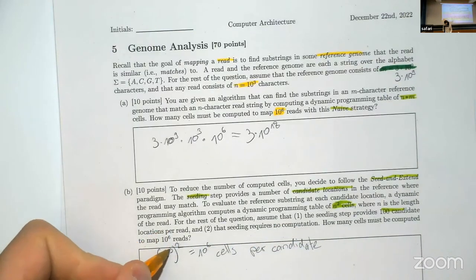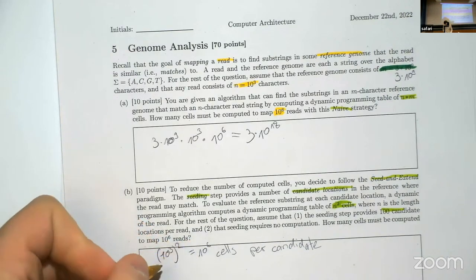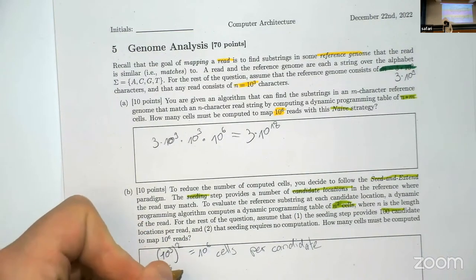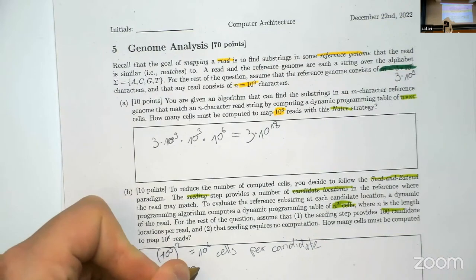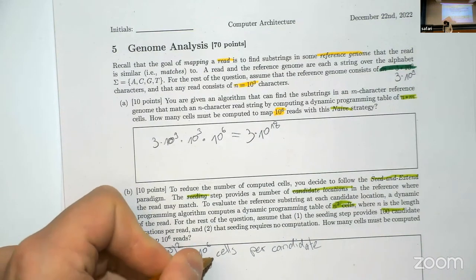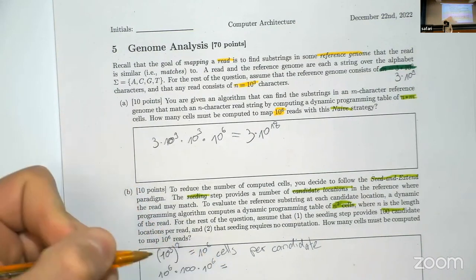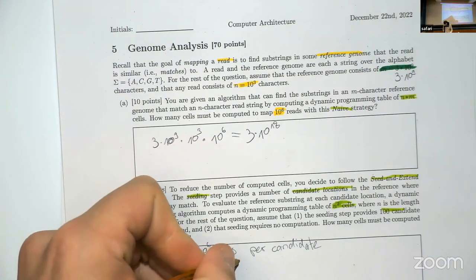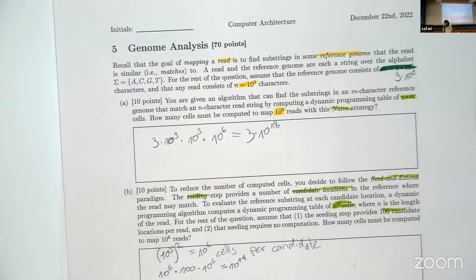Then each read has 100 candidates, so it's 10 to the 6 reads times 100 candidates times 10 to the 6 cells per candidate. That's in total 10 to the 14 cells. Okay, so we're approaching a reasonable strategy here, from 10 to the 18 to 10 to the 14.